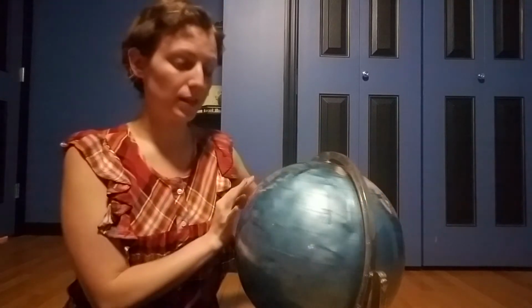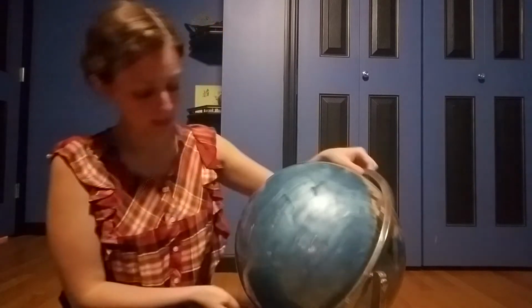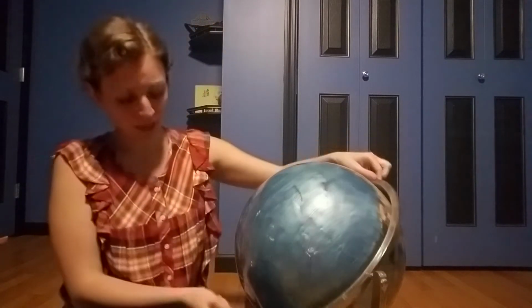Well, here's my globe, and here is North America. Now you might notice that my globe spins. That's because the earth spins too. Not only does the earth go around the sun in an orbit, but it also rotates on its axis. This right here is the Earth's axis.